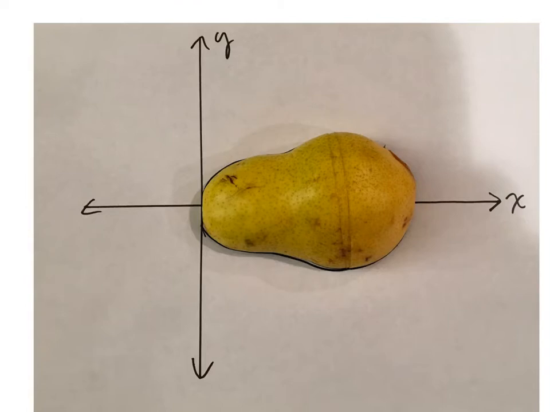In this next part of the video, you can just relax. You don't need to take any notes. I just want you to watch and listen. We're going to look at an example of how we can use calculus to find the volume of this strange shape. We could call it a semi-pear if we wanted to. It's half of a pear.